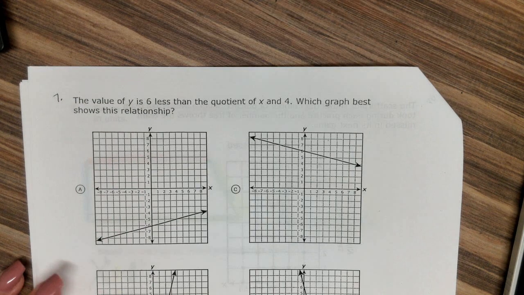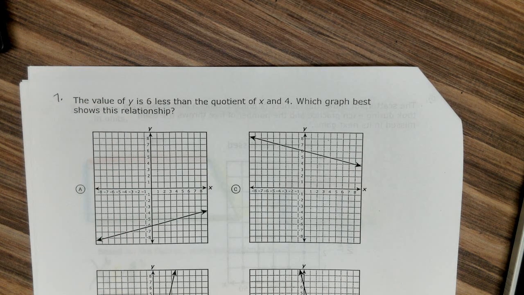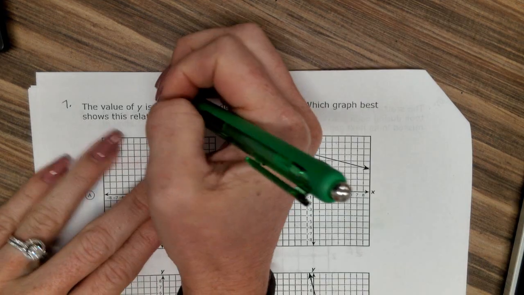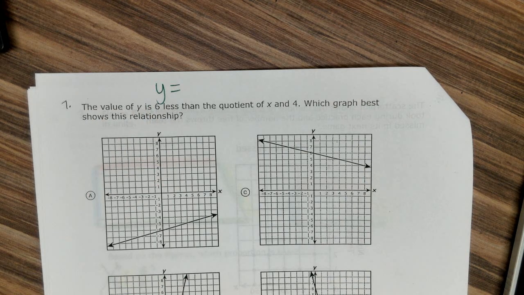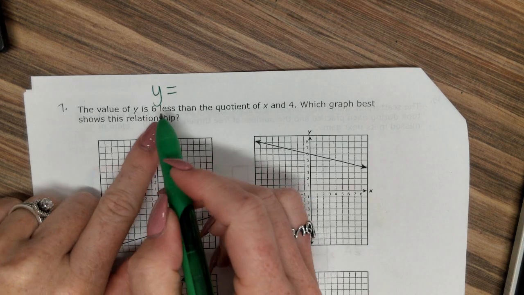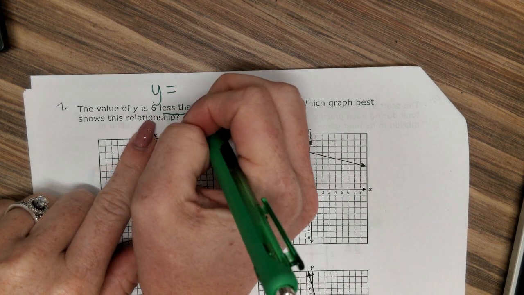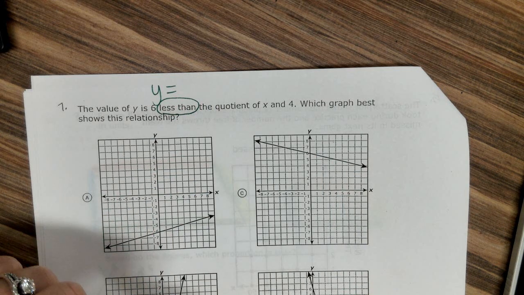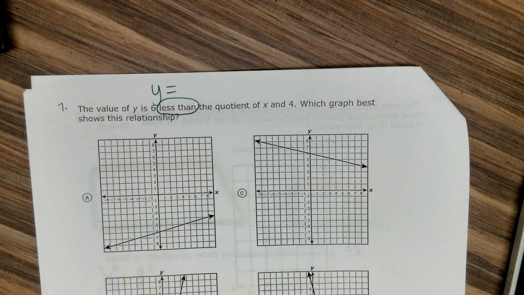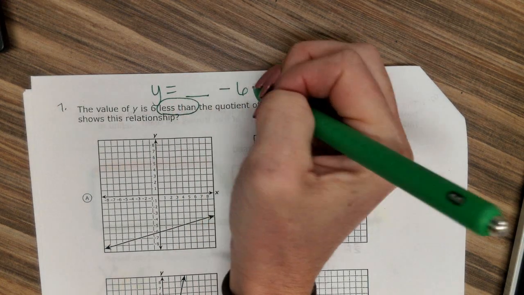All right, the next question. It says the value of y is. What does y is mean? Y is. Y equals. Write that down. Do you think we're going to write an equation? Yes. All right. 6 less than. What can y'all tell me about less than? We can't put 6 minus. We have to switch their spots. So it's something minus 6.